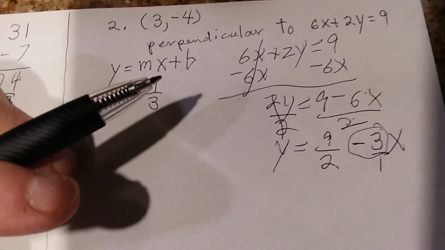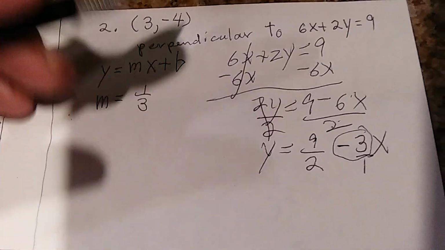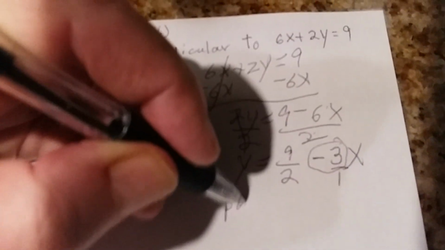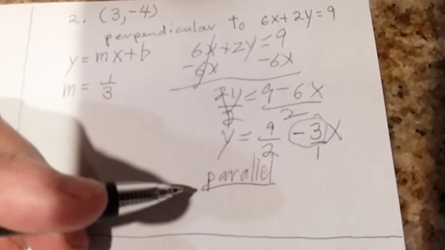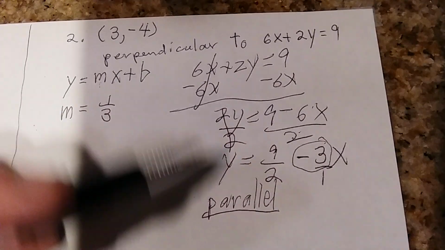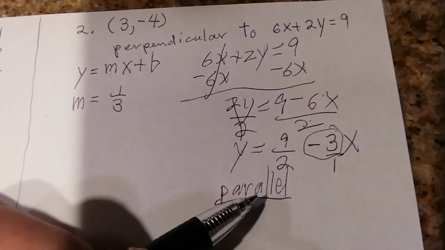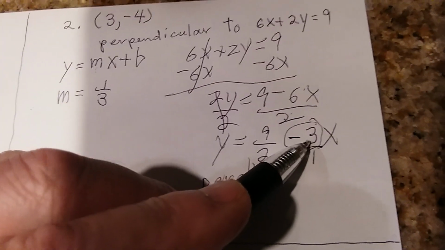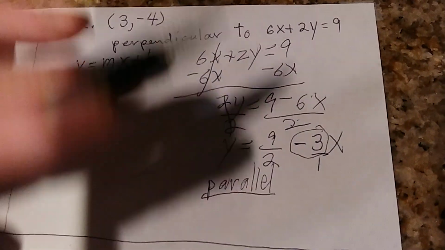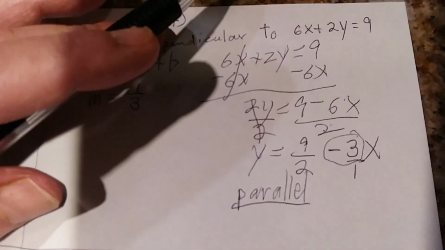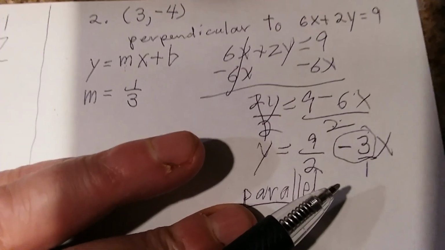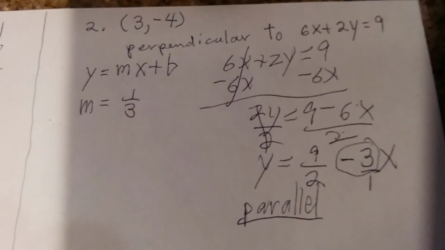Now remember, if they say parallel, that's different. If it says this word, then the slopes are the same. In this case, it says perpendicular, but if it said parallel, you would just use negative 3. Okay, one of those 2 types of questions will be on the final for sure, either perpendicular or using parallel, and you'll need to find the equation of the line.